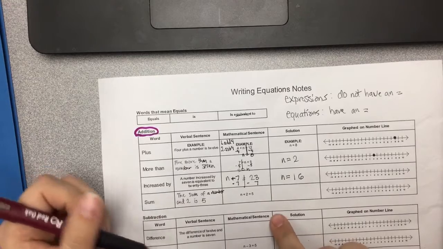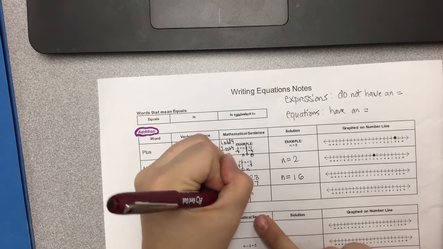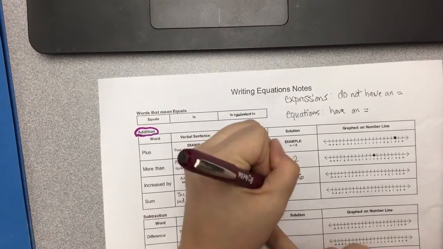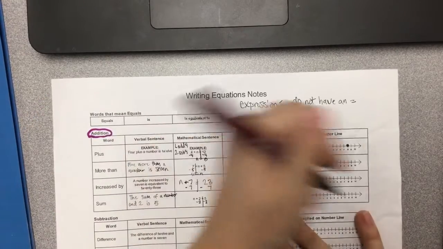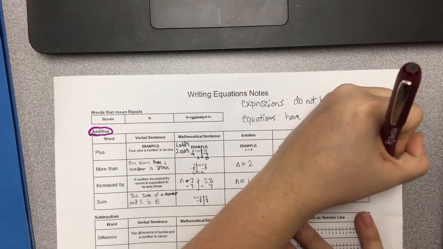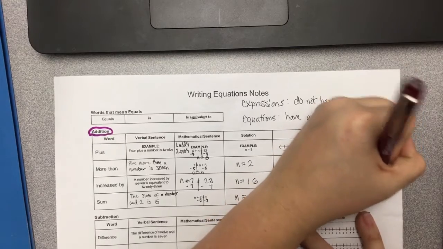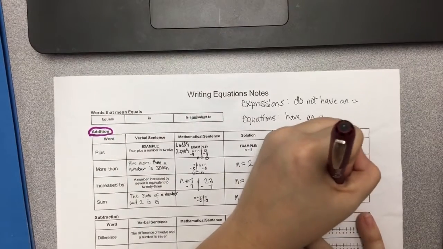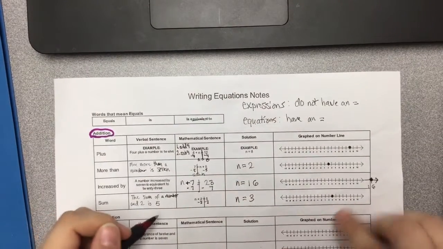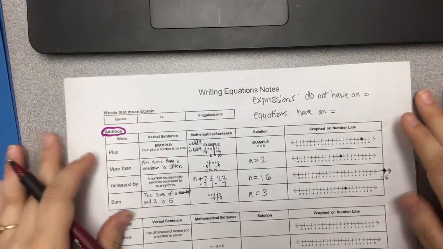Equals 5. If we solve this, we're going to subtract 2 from both sides and figure out n equals 3. All right, when we're graphing n equals 16, this only goes to 10, so I'm just going to draw a line, make a mark, label it 16, and draw my closed dot. Again, closed dot on 3.